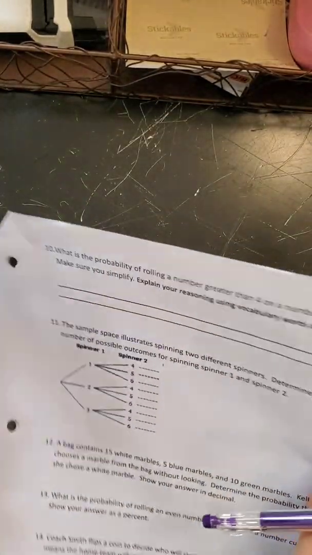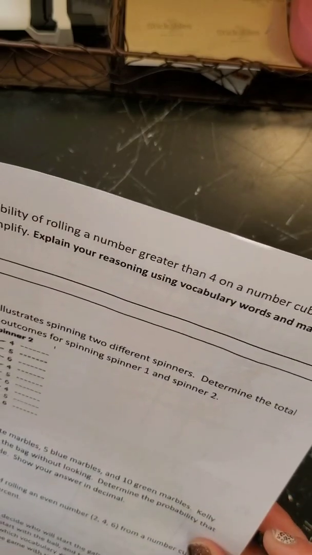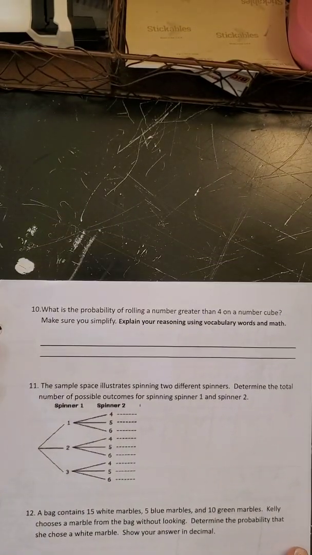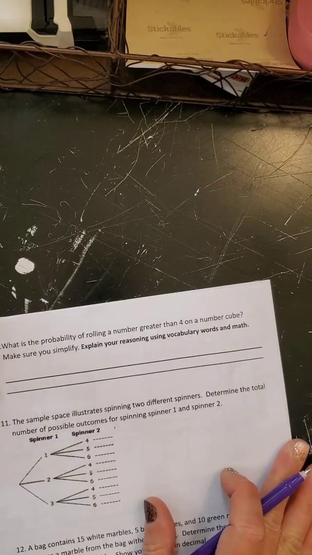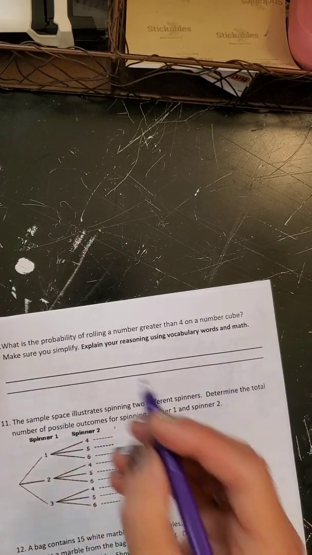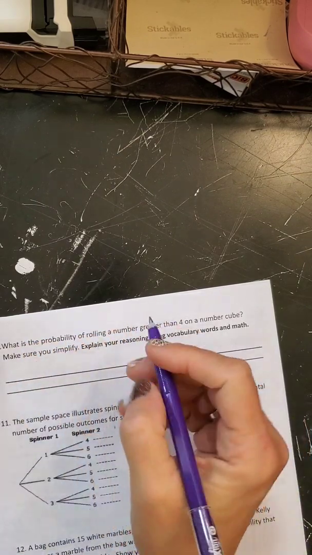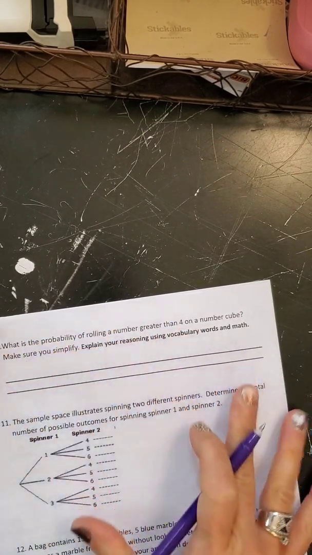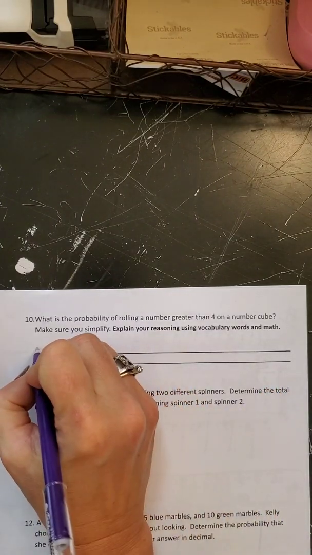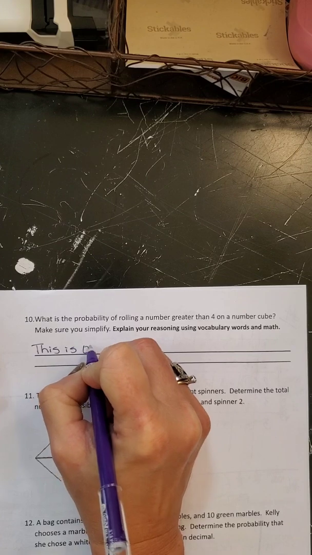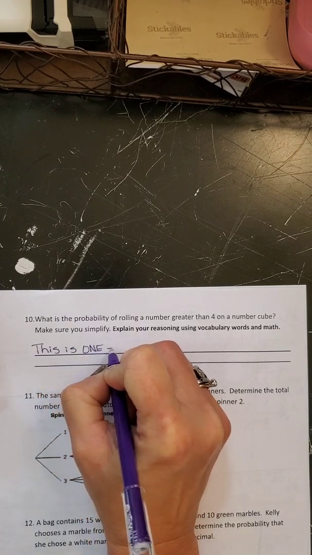What is the probability of rolling a number greater than 4 on a number cube? Okay, first, this is one event. You explain your reasoning. So, I'm going to just start off explaining by saying this is one event.